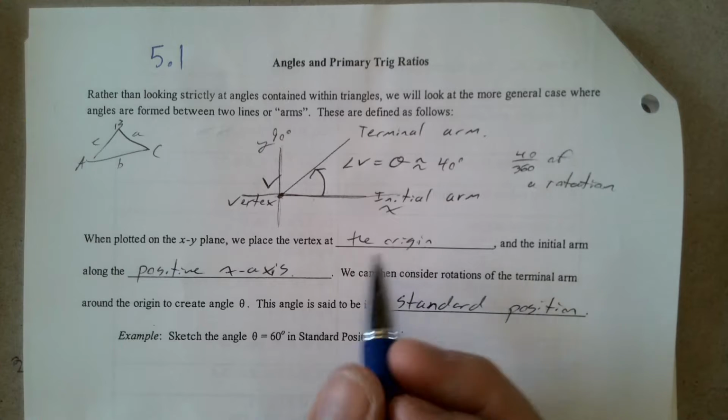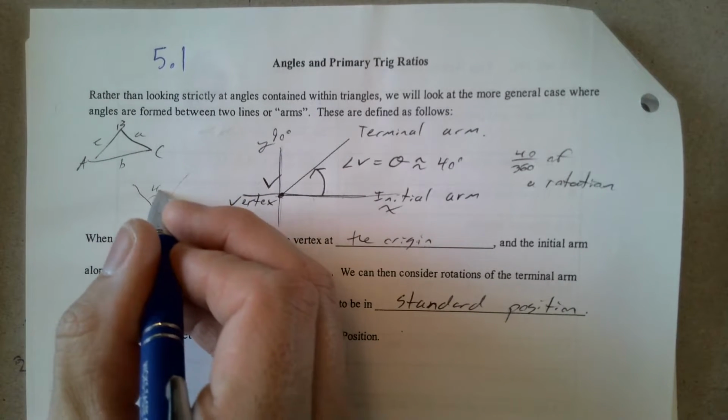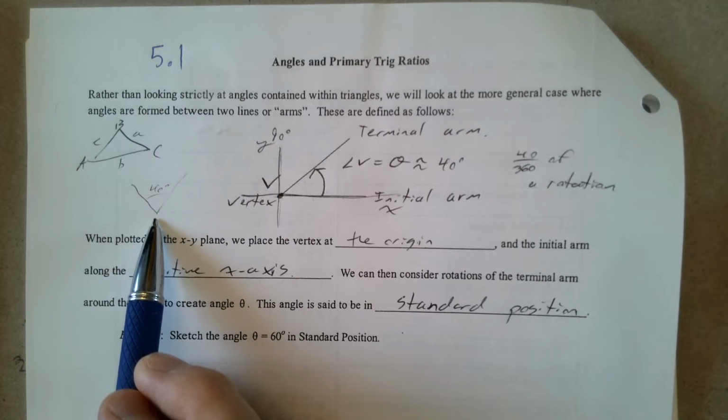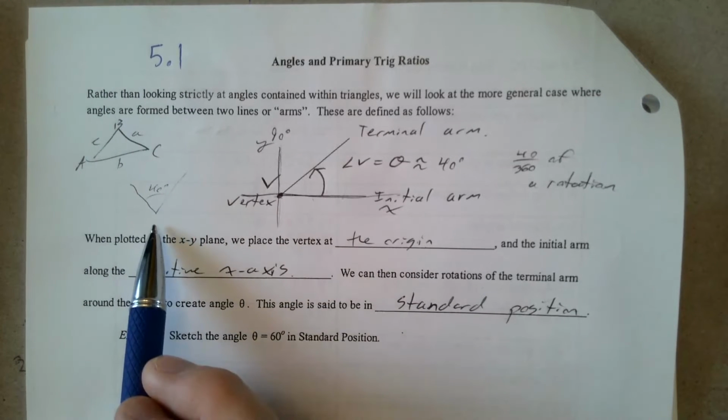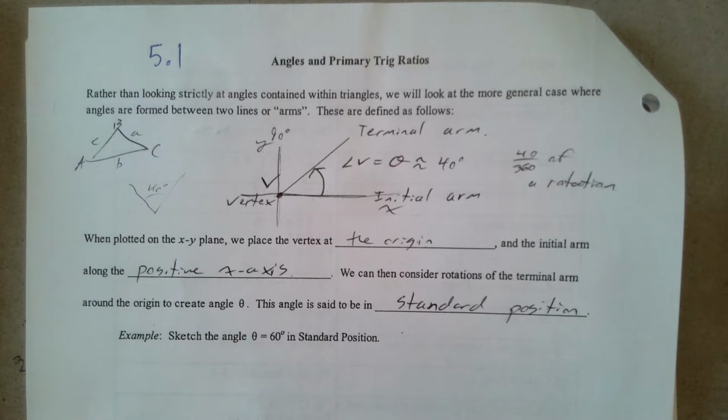We have lots of experience with angles that aren't in standard position. I could just draw a rotation of about 40 degrees. I'm not on a Cartesian plane. My vertex isn't at the origin. My initial arm isn't on the positive x-axis, so this is not in standard position.